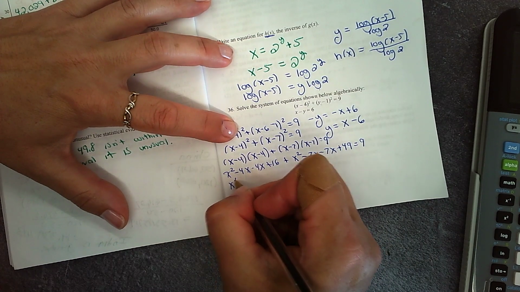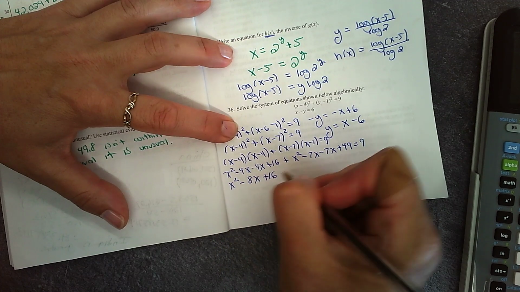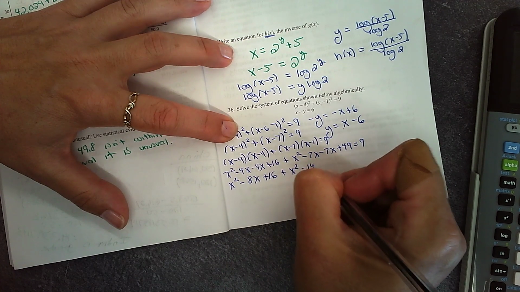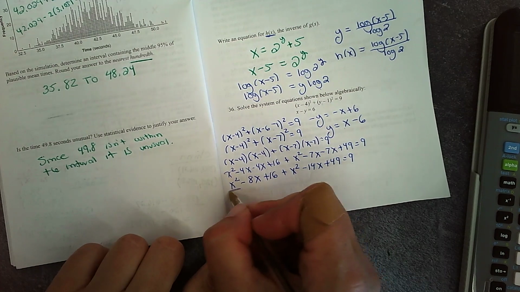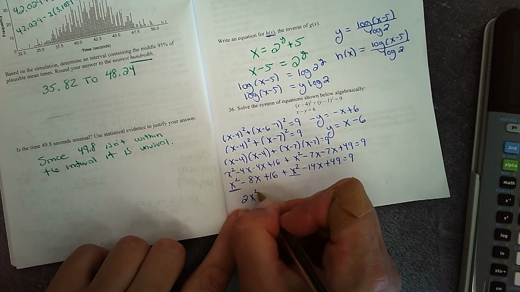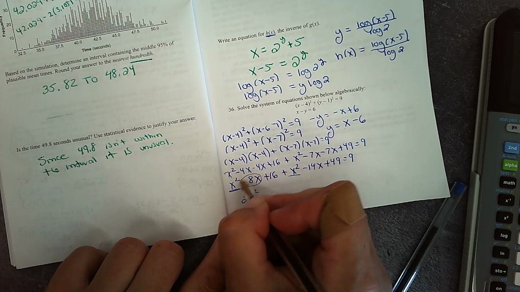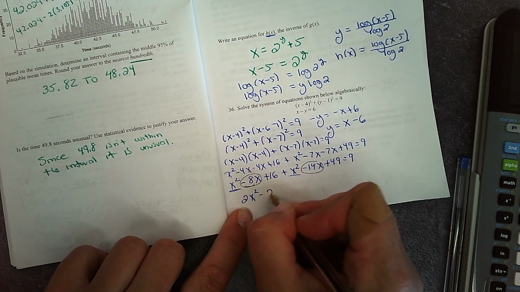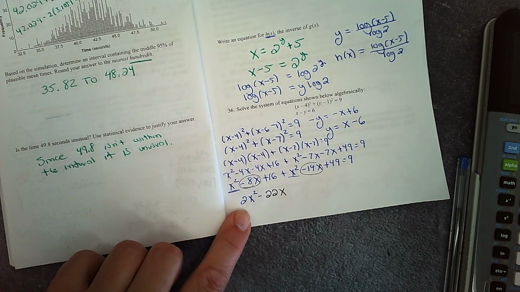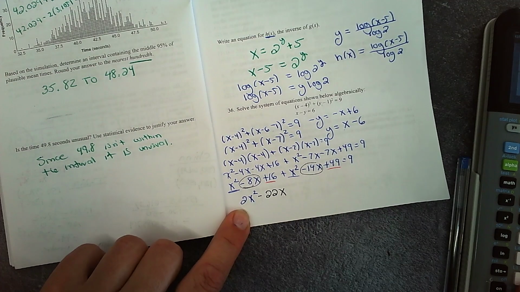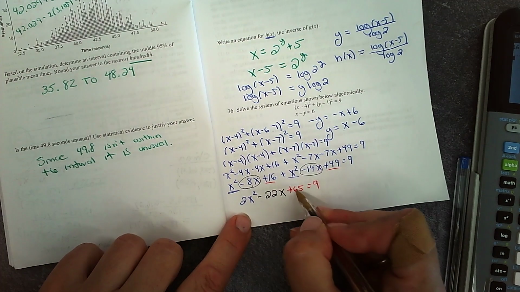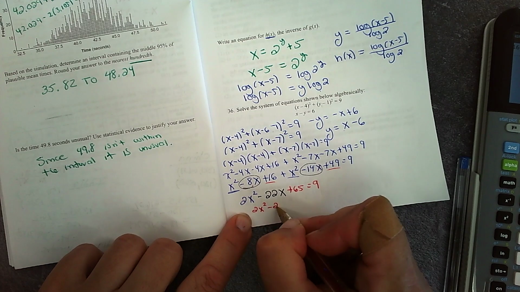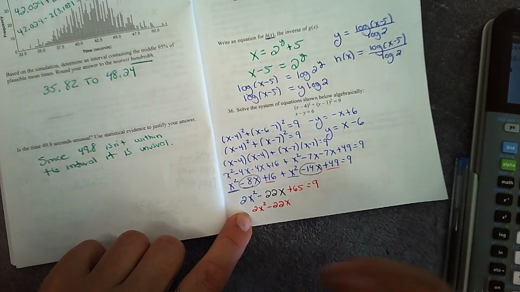Okay, and this makes x squared minus 8x. Okay, so now I'm going to combine like terms. So I've got 2x squared. That makes minus 22x. So 16 plus 49 is 65, is equal to the 9. So I'm going to subtract the 9 over now. And I get 56.